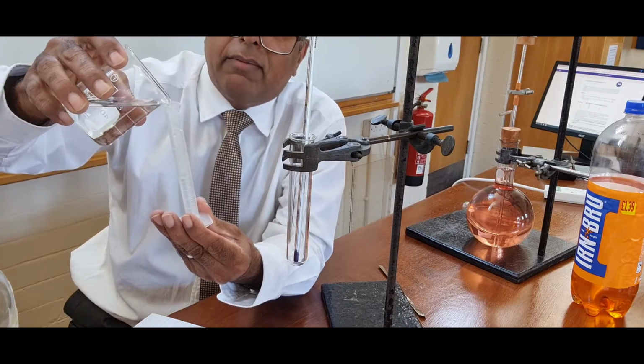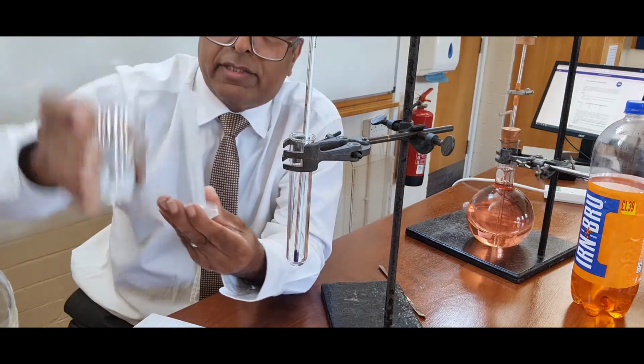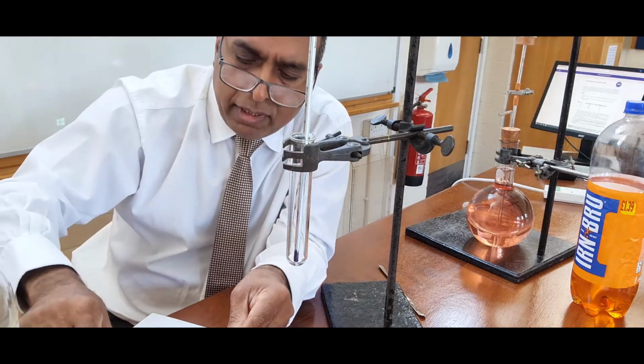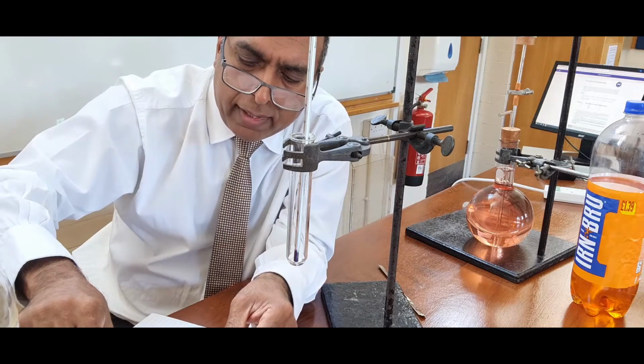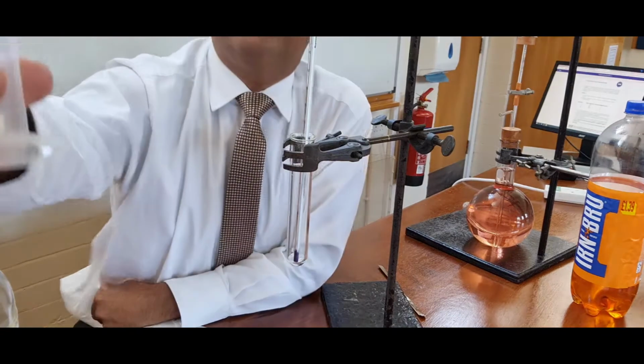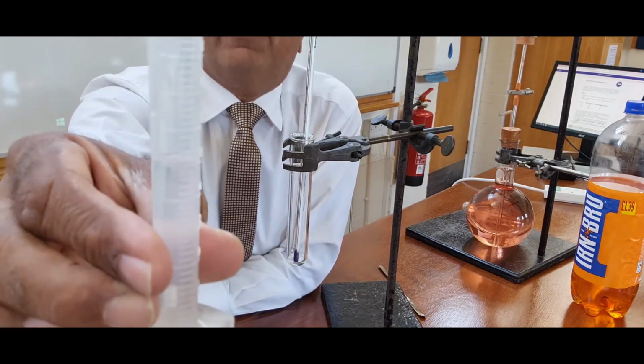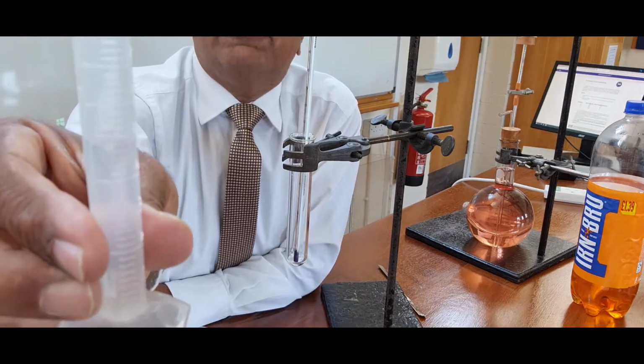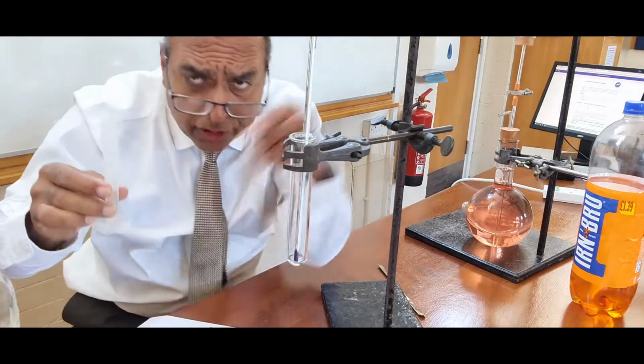Sorry guys, maybe I should have got 5 ready before I started the demo. But I'm trying to get 5, I keep going under and over. There. So, that is 5 cubic centimetres of distilled water.